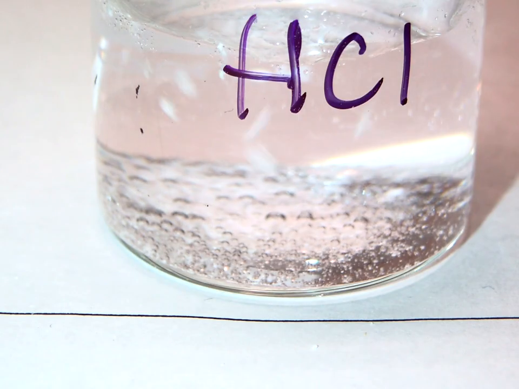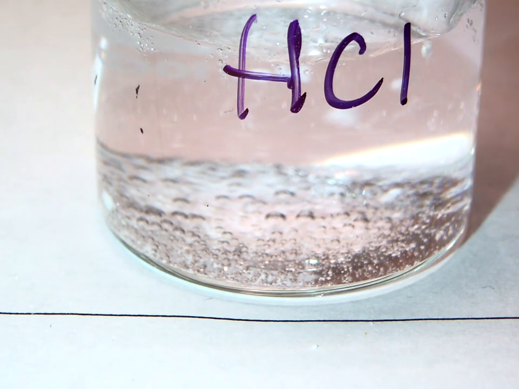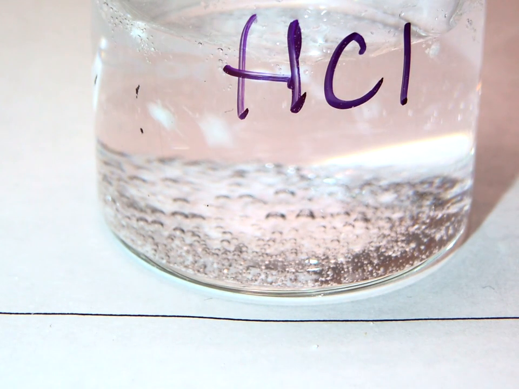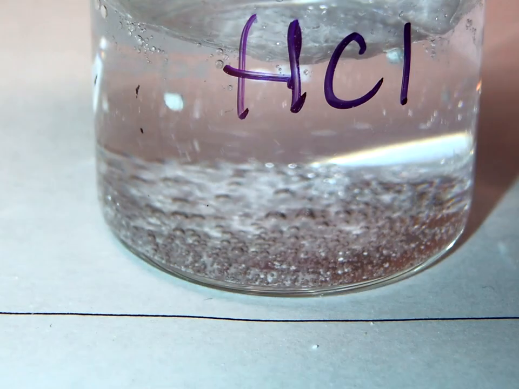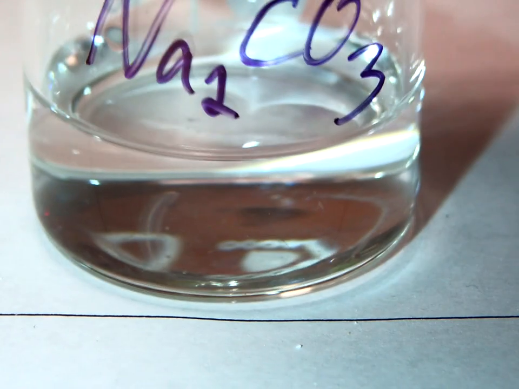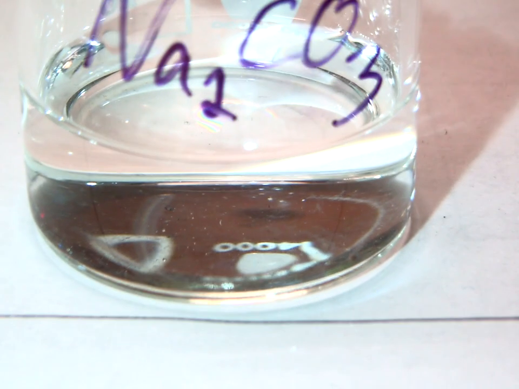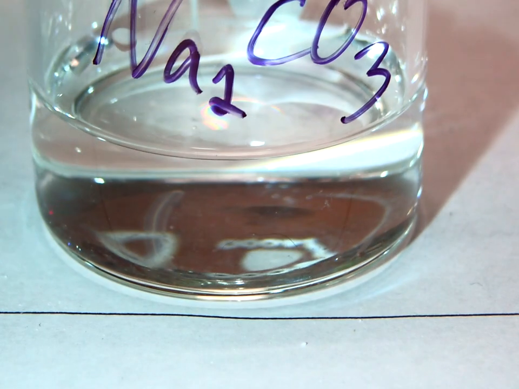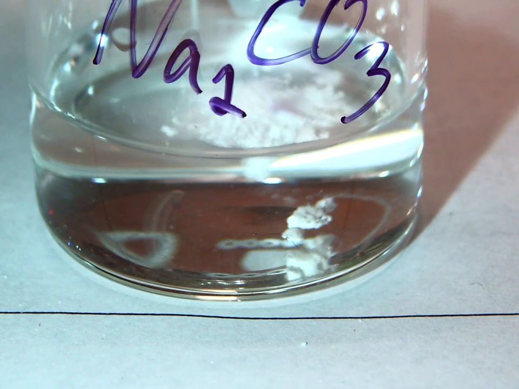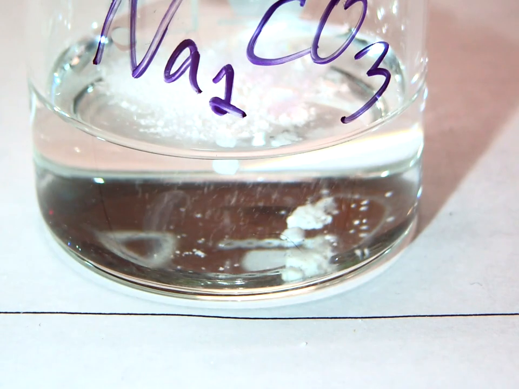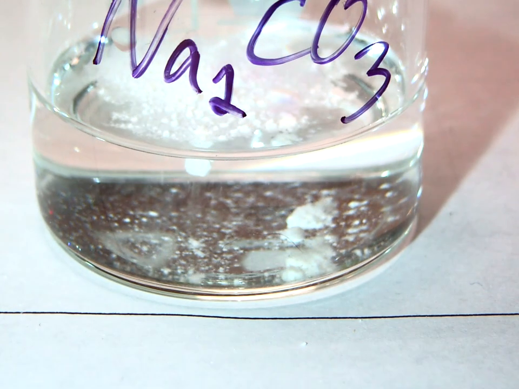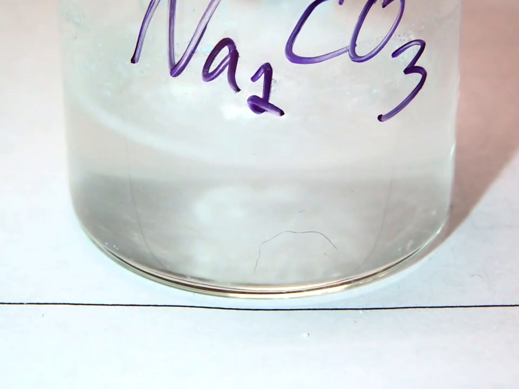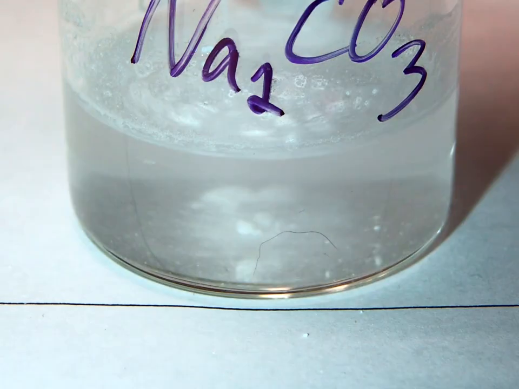Next, we will test our washing soda, our lemon juice, and our drain cleaner. So here's our washing soda, our sodium carbonate. We add some calcium carbonate to it, and we see that it just falls to the bottom. Nothing happens. We give that a mix. Still, nothing happens.